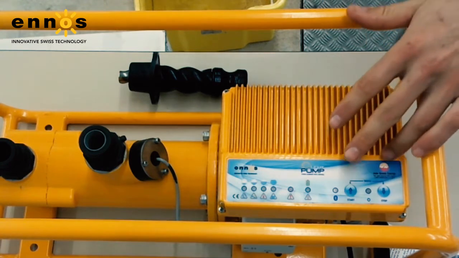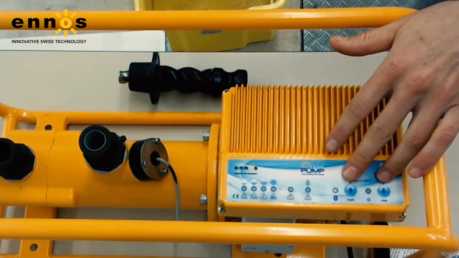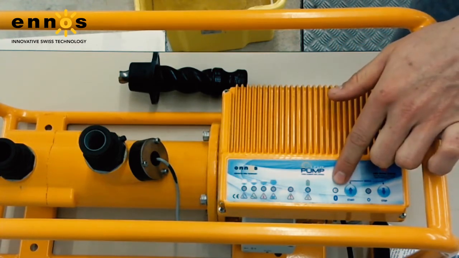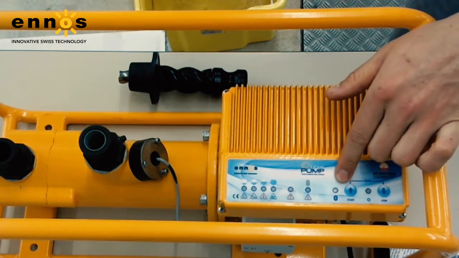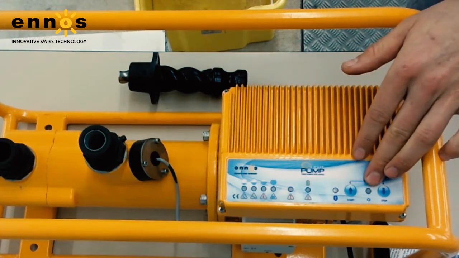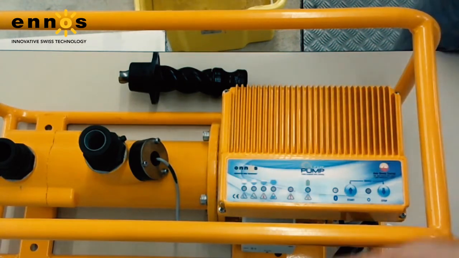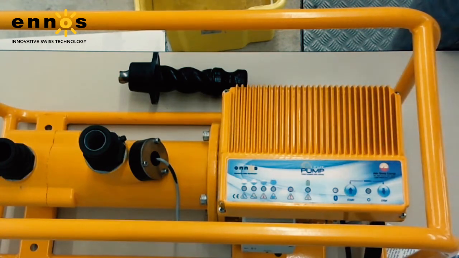You can operate the pump with these two buttons, and you're always told what is going on exactly if you're paired via Bluetooth with your smartphone, if power is being delivered to the pump or not. So currently there are no lights on, our cables are not connected. This means the pump is obviously in an off state.